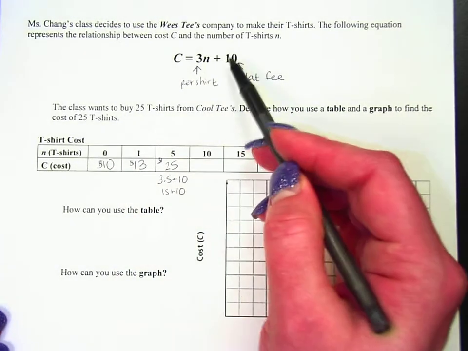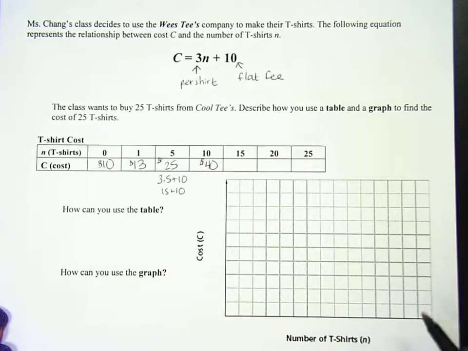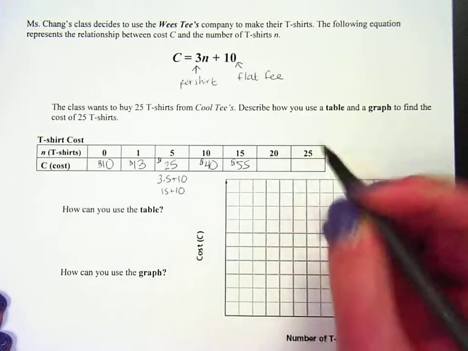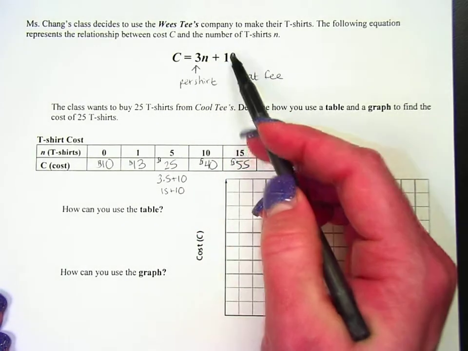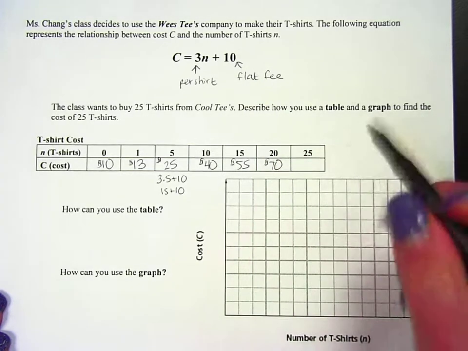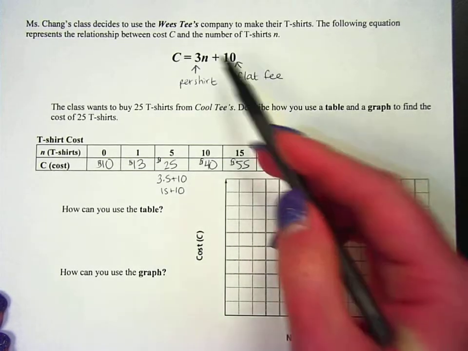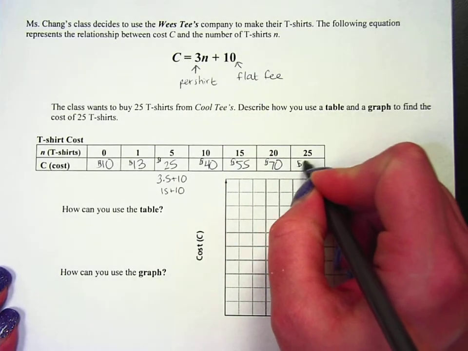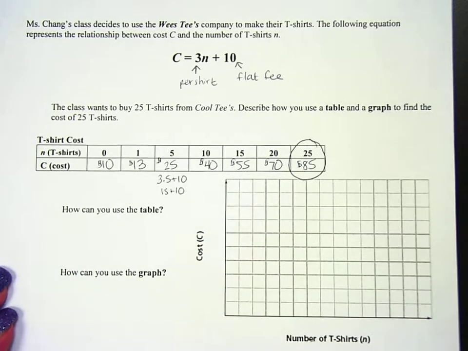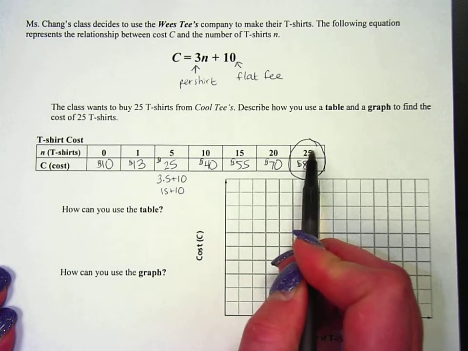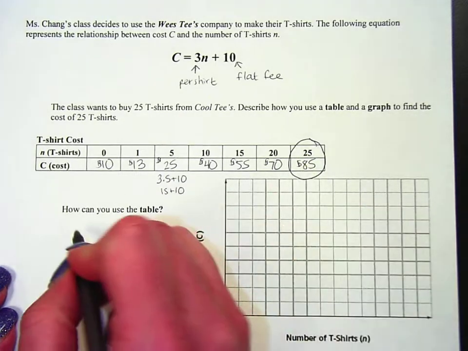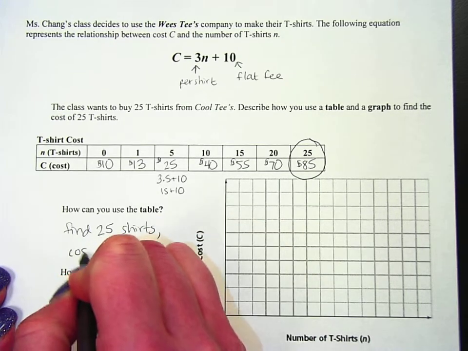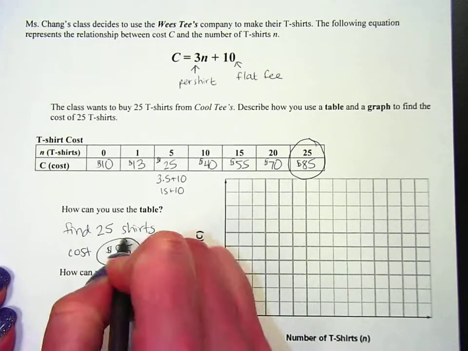10 times 3 is 30, plus 10, 40. 15 times 3, 45, plus 10, 55. 20 times 3 is 60, plus 10, 70. And our last one, this is what we're looking for. 25 times 3 is 75, plus 10, and I would get $85. Okay, so how can I use the table? I'm finding right here at 25 shirts in my table, and I got out my cost was $85.